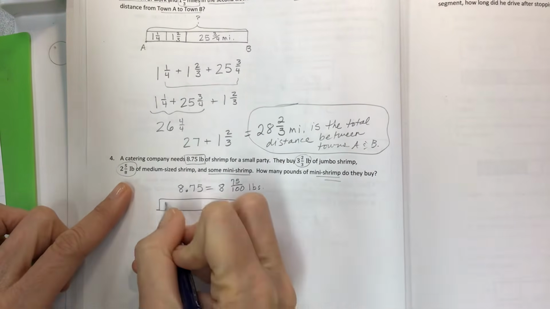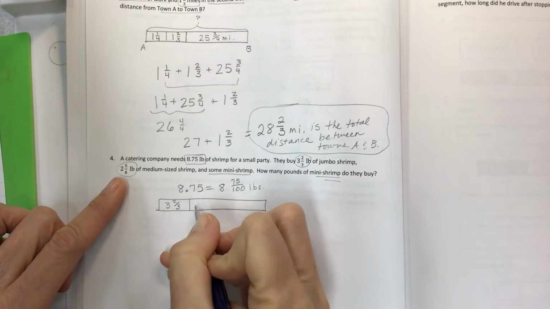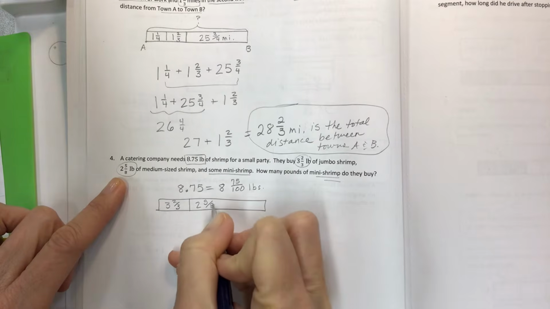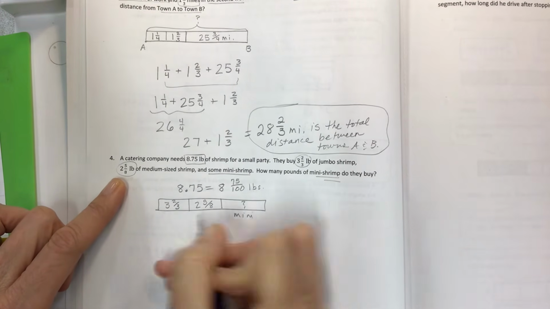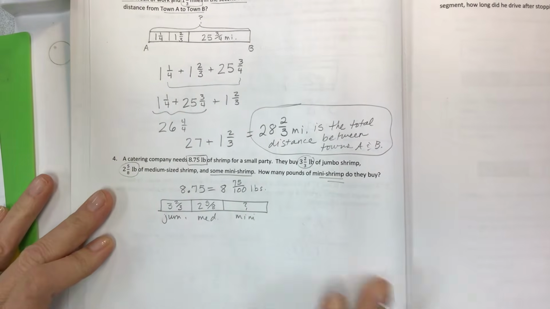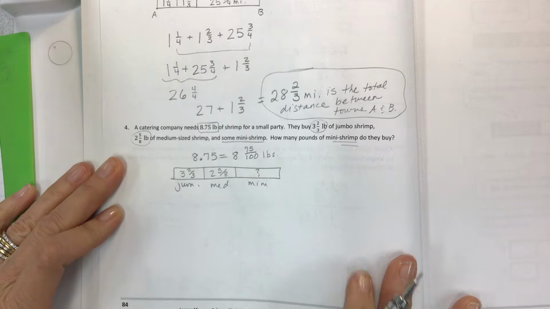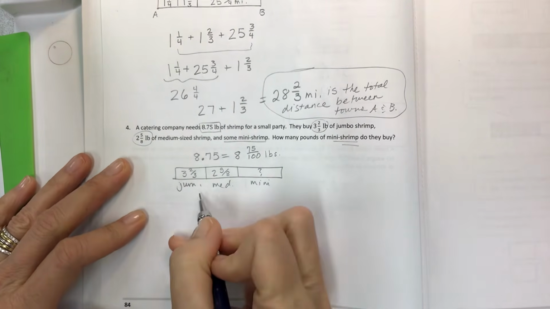And then we've got the 3 2/3, which is the jumbo, and we've got 2 5/8, which is the medium, and we have question mark mini. Okay, so label everything. Please make a tape diagram. Take the time to do it. It will help you understand the part to whole.